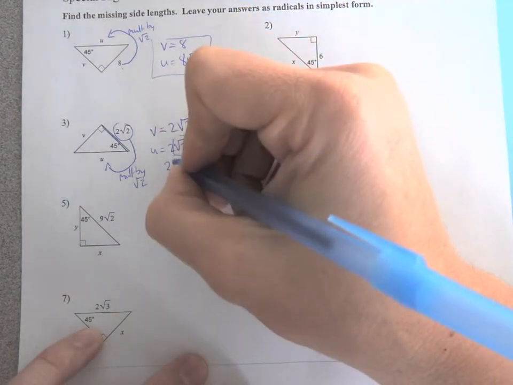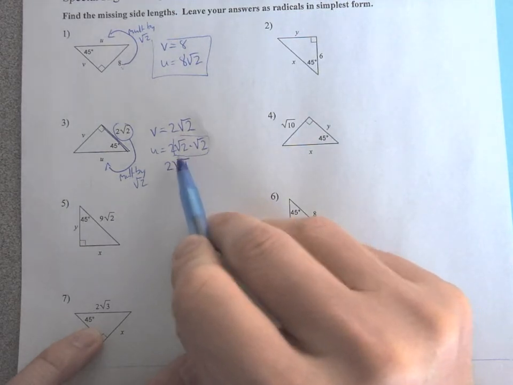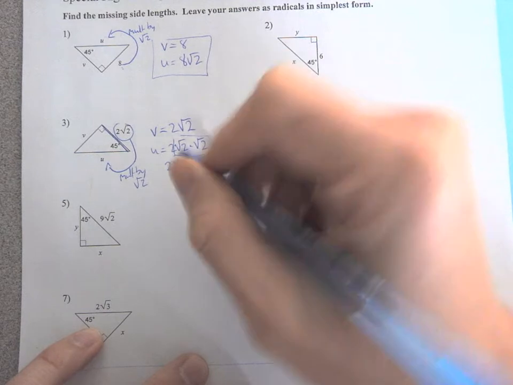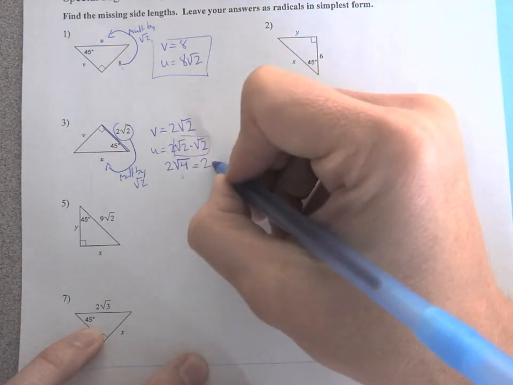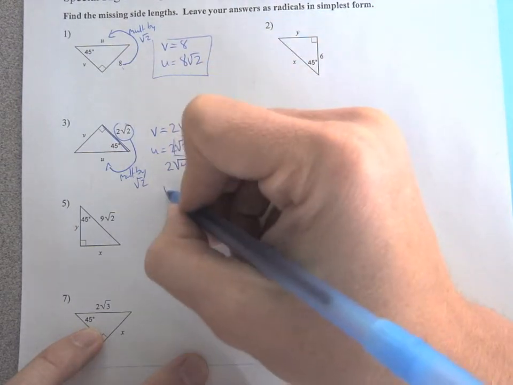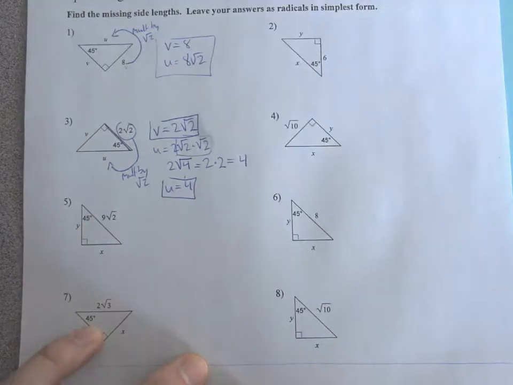But if you're uncomfortable with that idea, you can just say the square root of 2 times the square root of 2 is the square root of 4, which is just 2. So I got the 2 on the outside, square root of 4 simplifies to just 2, and then I just got a regular 4. So u is equal to 4. We had to simplify as well.